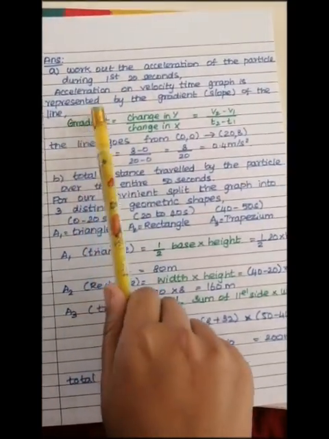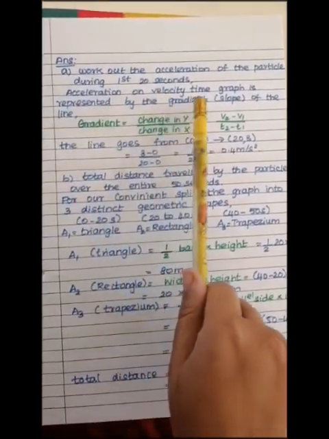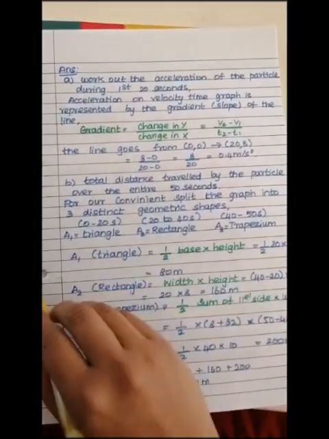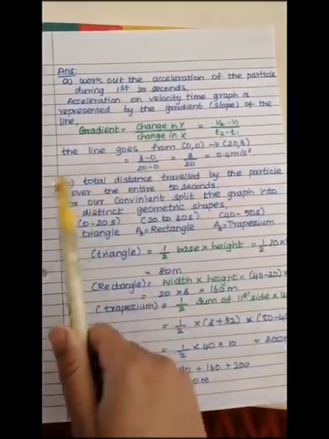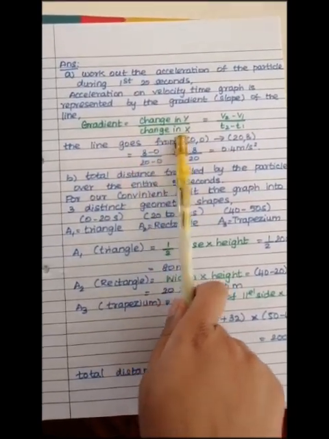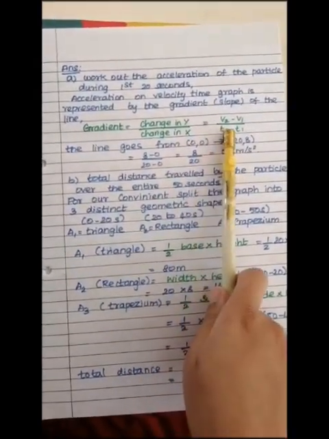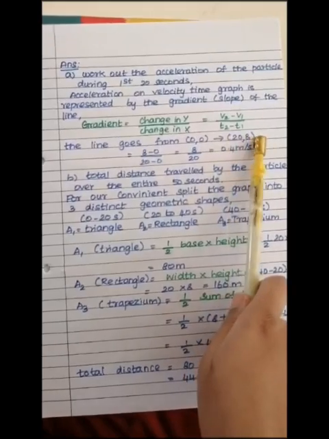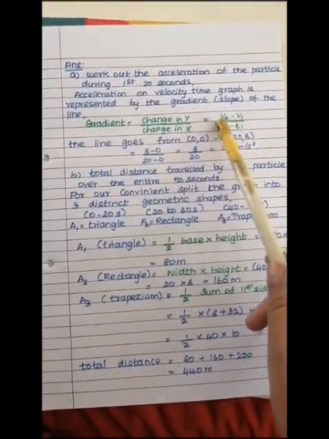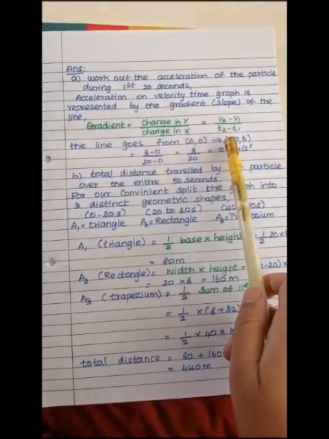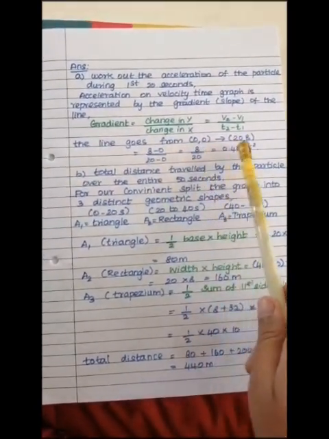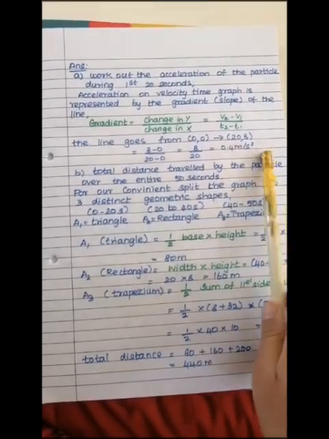Acceleration on a velocity-time graph is represented by the gradient, because it looks like a slope. So, gradient is equal to change in y divided by change in x, that is v2 minus v1 divided by t2 minus t1, because velocity is on the y-axis and time taken is on the x-axis. The line goes from (0, 0) to (20, 8).